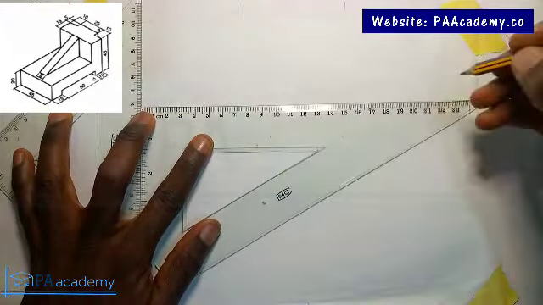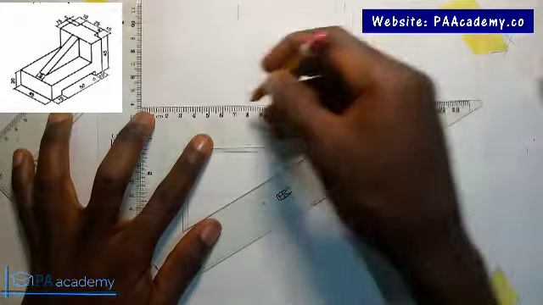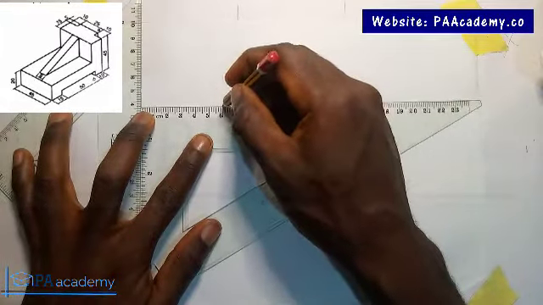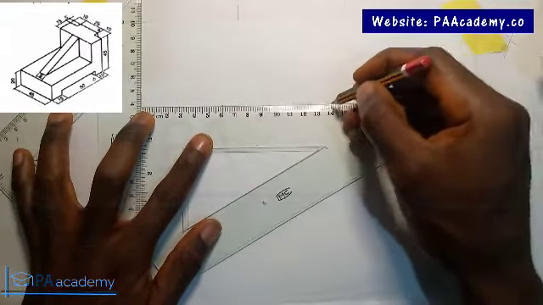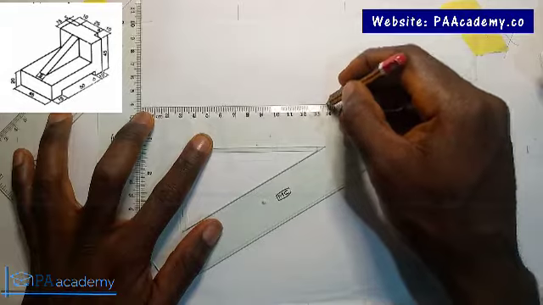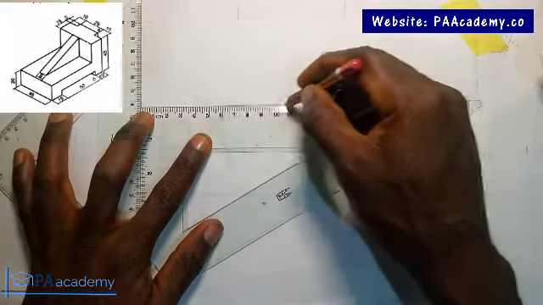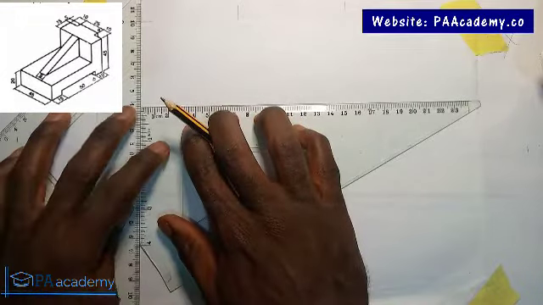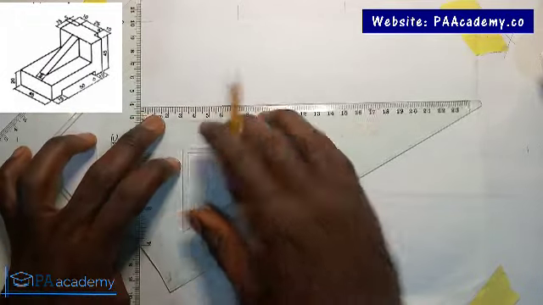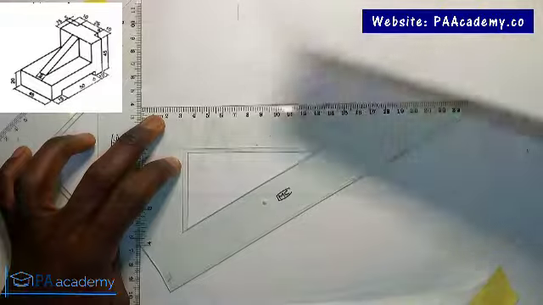So 80 will just be 8. So that'll be 1, 2, 3, 4, 5, 6, 7, 8. And then on that part also, let's just take notes of some of these points.